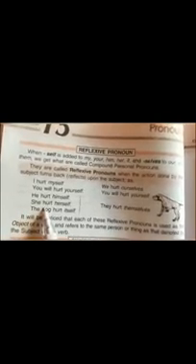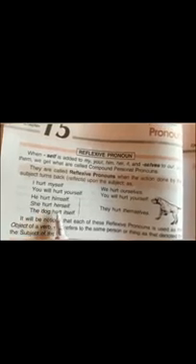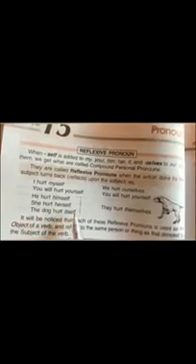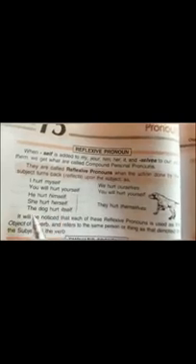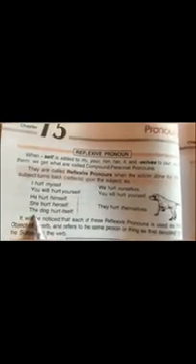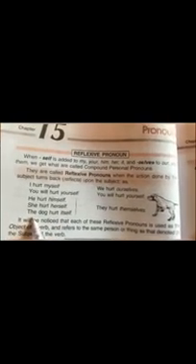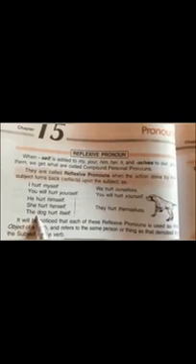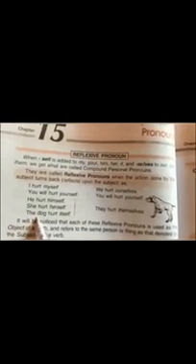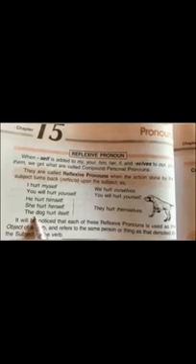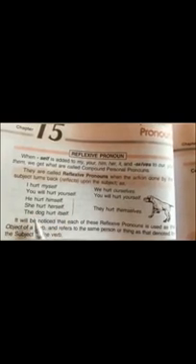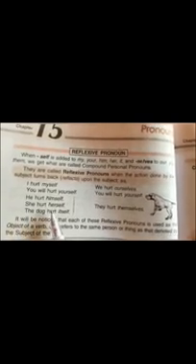Such a denotation is called a reflexive pronoun. When the pronoun used here reflects back to the subject and denotes that the action is done by the subject only, and the object is turning back upon the subject, then such a pronoun is called a reflexive pronoun.